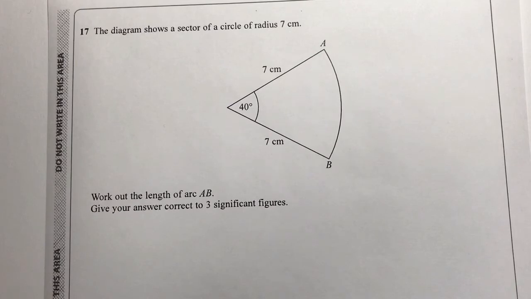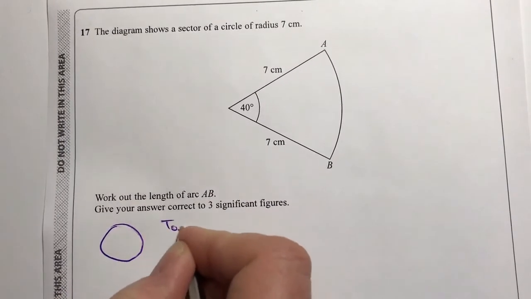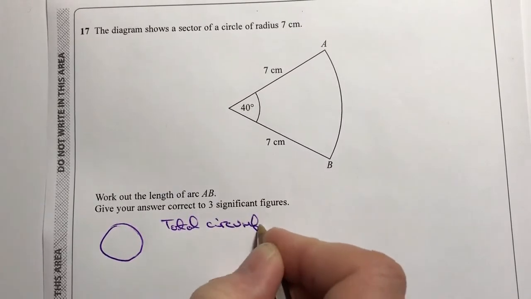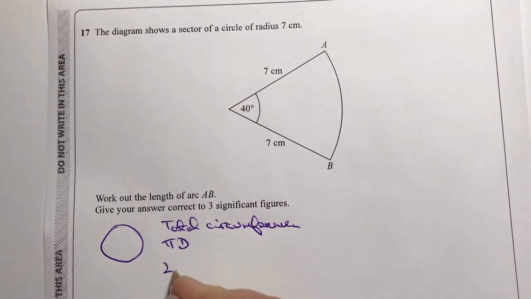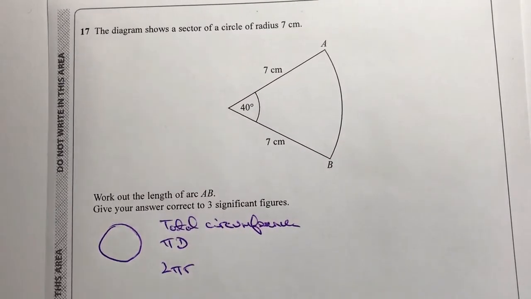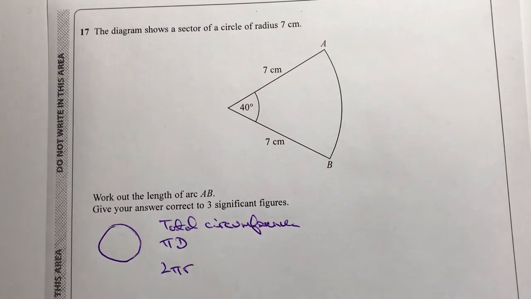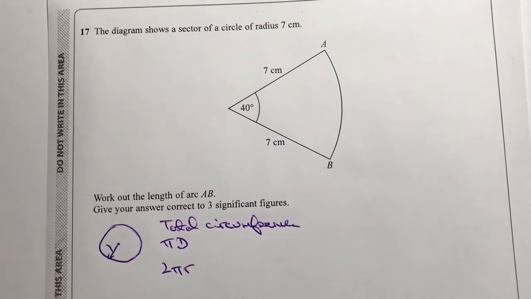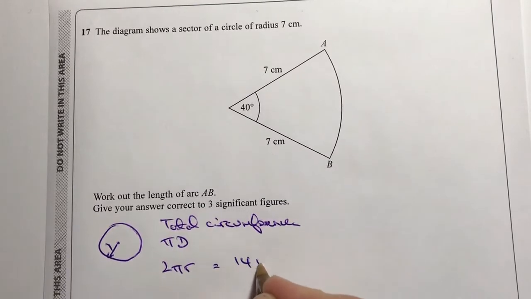You've just got to remember that if you have a circle, the circumference, the total circumference. Now, some people say pi d, okay. So you might write pi d. I tend to use 2 pi r. It's exactly the same because d is the value of 2 times r. Okay, so if I put that into this particular question, imagine it's a full circle with a radius of 7. Okay, so if I put that into my question, what I'm going to end up with is 14 pi.